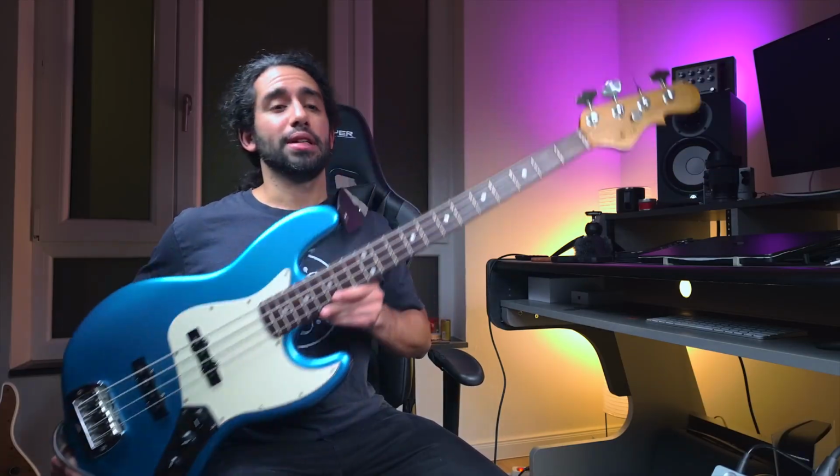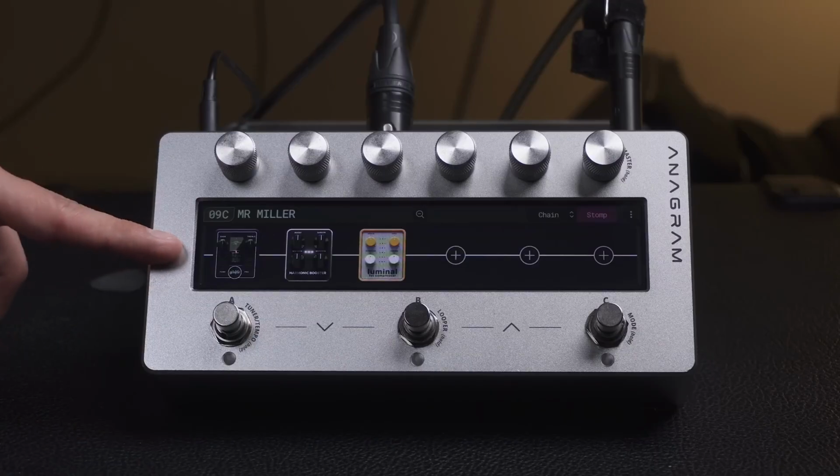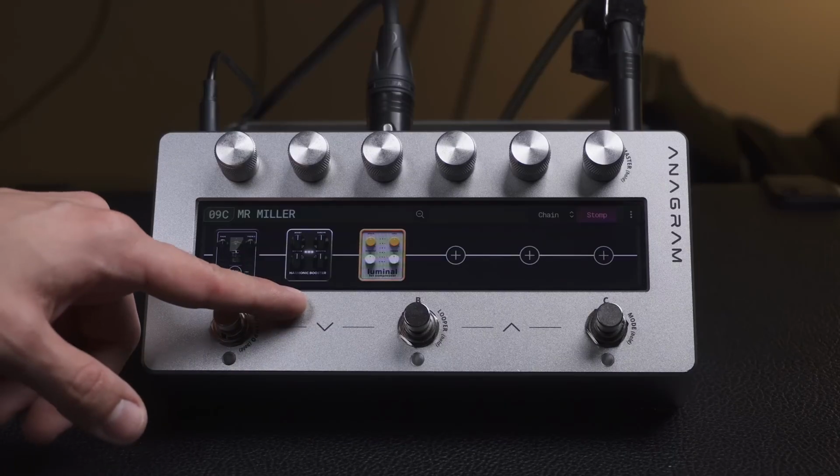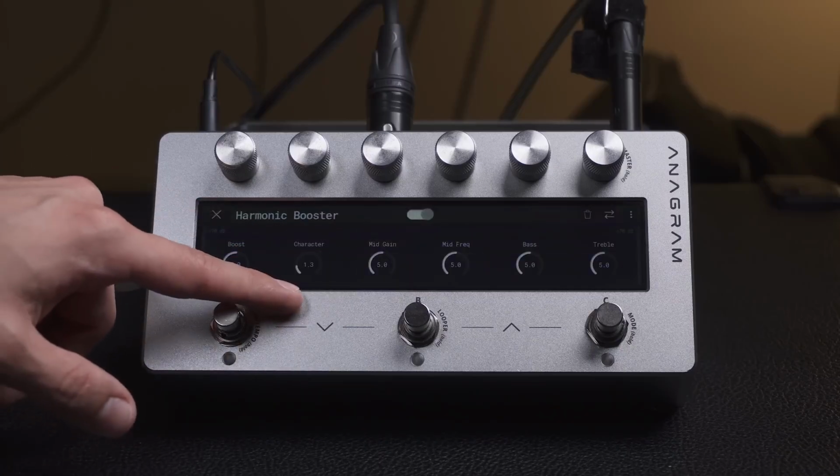And for the last preset, I have a different bass. This is a passive jazz bass style instrument with a very low output, and I'm using the Luminal FET compressor as well. In the beginning of the chain, I have the gentle block to EQ some bass and some treble to get that modern slap tone, and the harmonic booster, which is not doing much right now, it's just doing a little bit of a character boost.